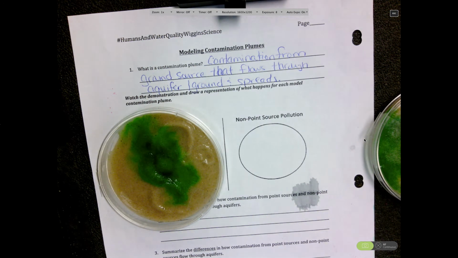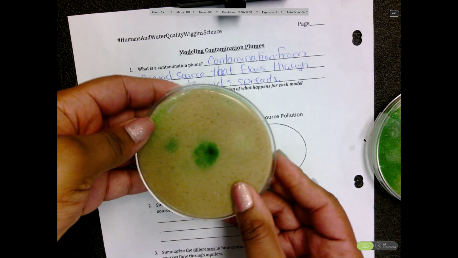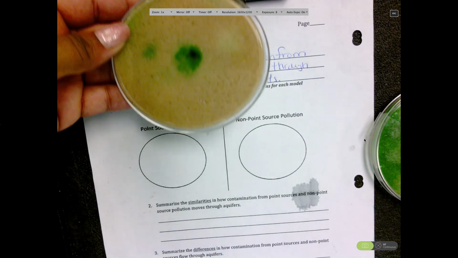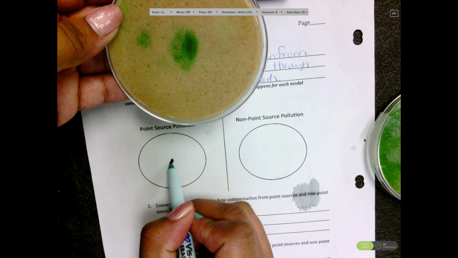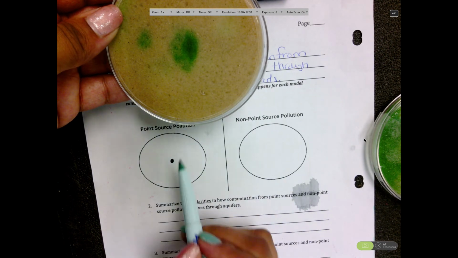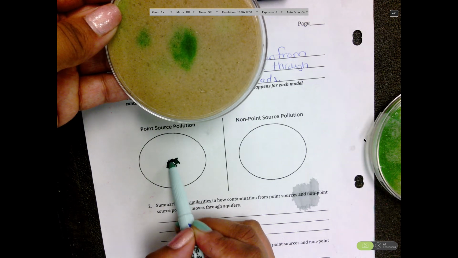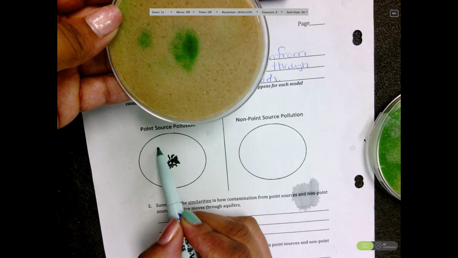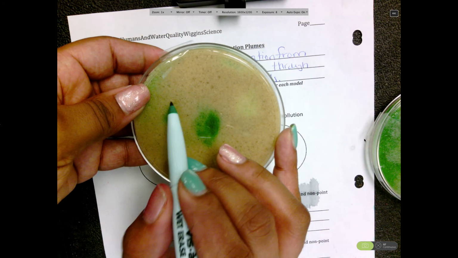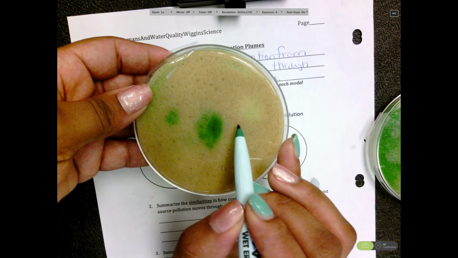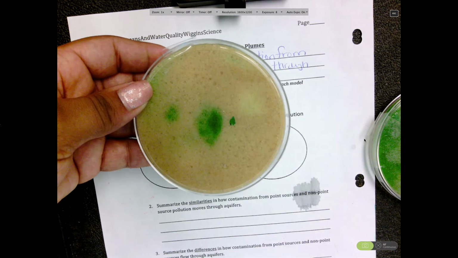So, let's take a look at our point source. And we're going to actually draw this. So notice we have it starting at a source, right? You want to draw it. And what happens? Over time, it spreads out, for sure. And then we even have a little bit over here. Now let's say we had a well over here. Let's say this was a well. There's no pollution there right now. Let me put that in a different color.